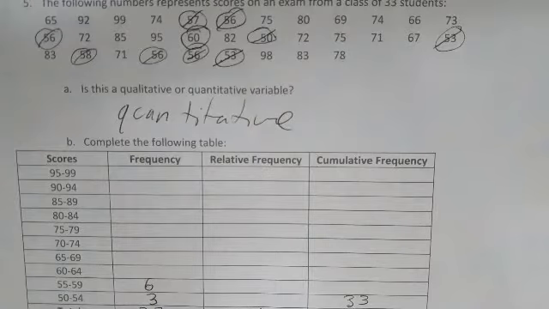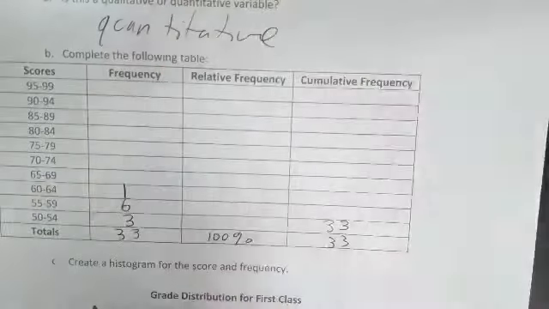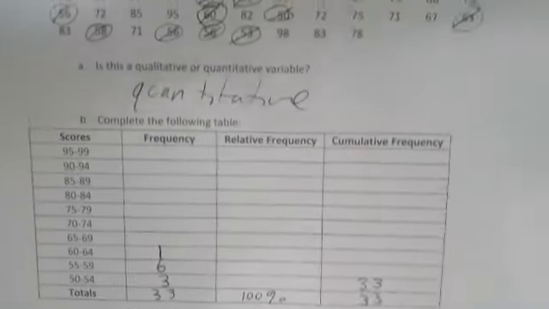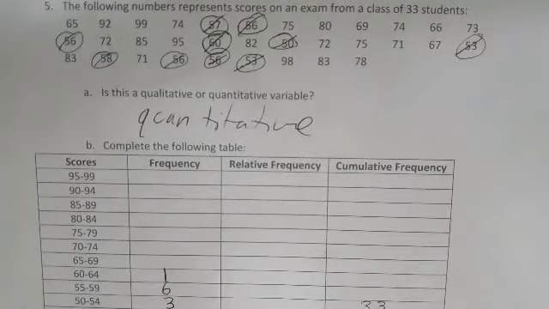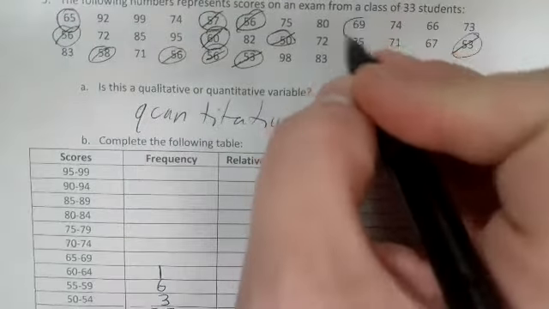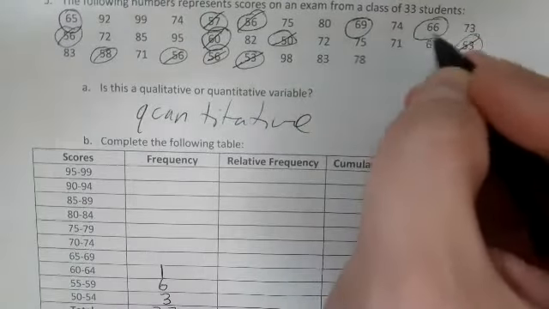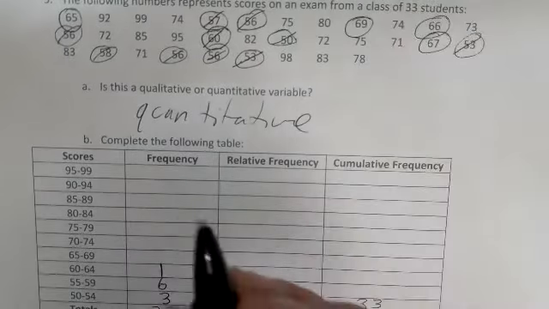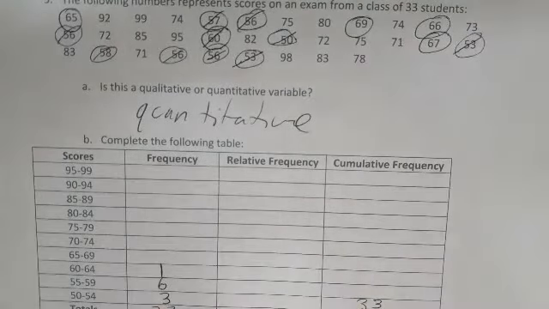Yeah, looks like one. 65 to 69. Looks like I got one. I think that might be it. 4 of them.